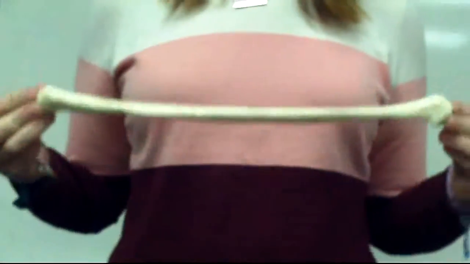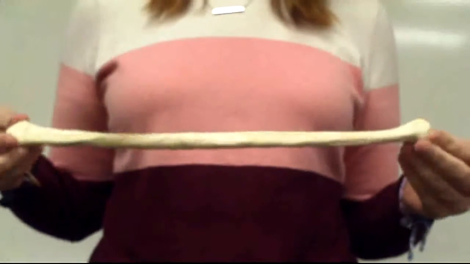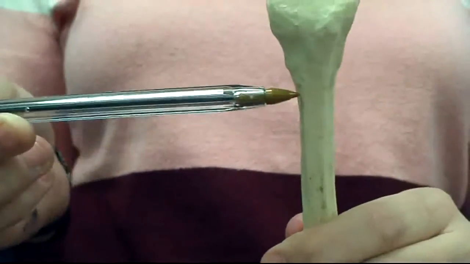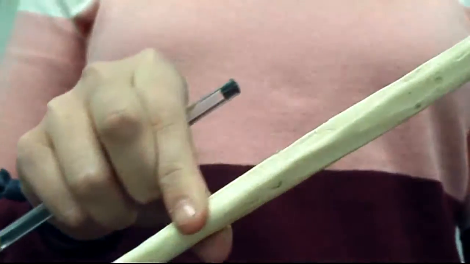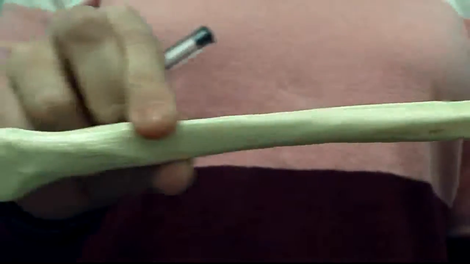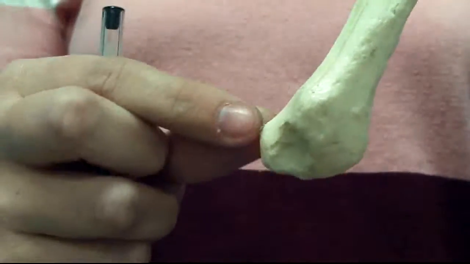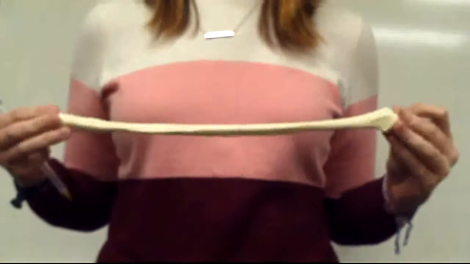Next, we have the fibula. Again, this is a fibula. On the proximal end, you have the head and the neck going all the way around. You have the shaft, and then on the distal end, you have the lateral malleolus, the part that kind of sticks down more. So again, this is the fibula.